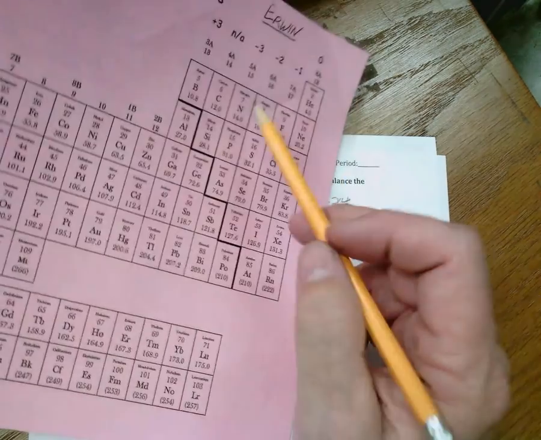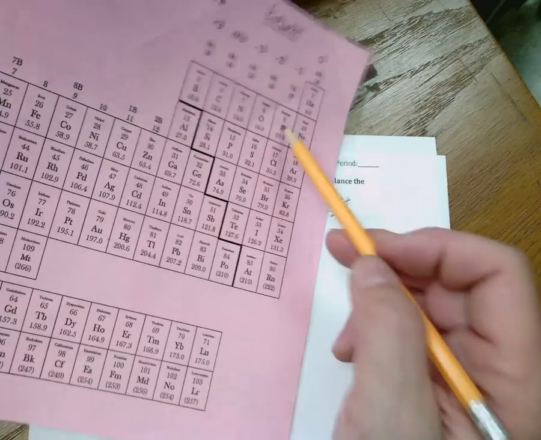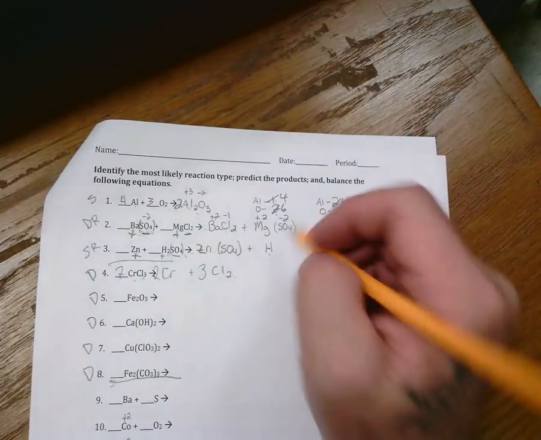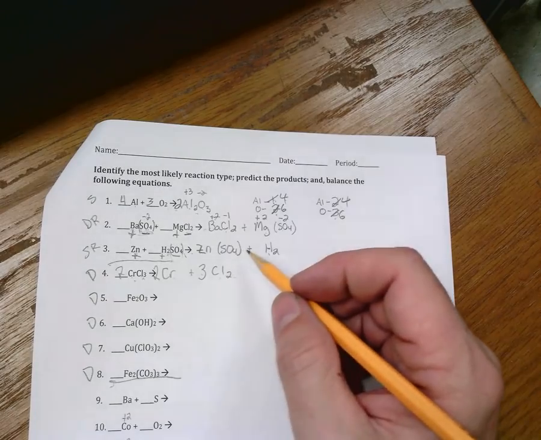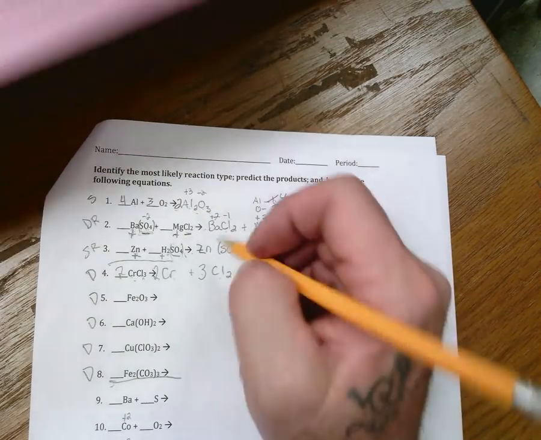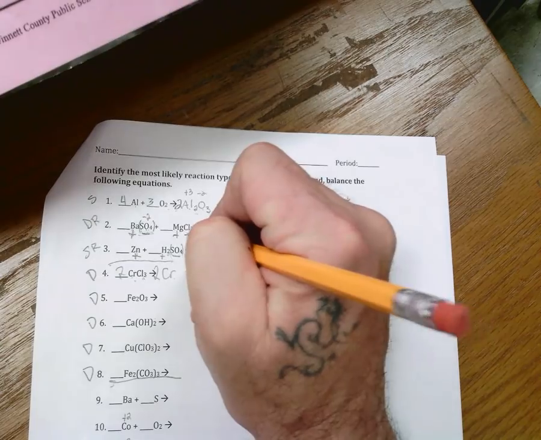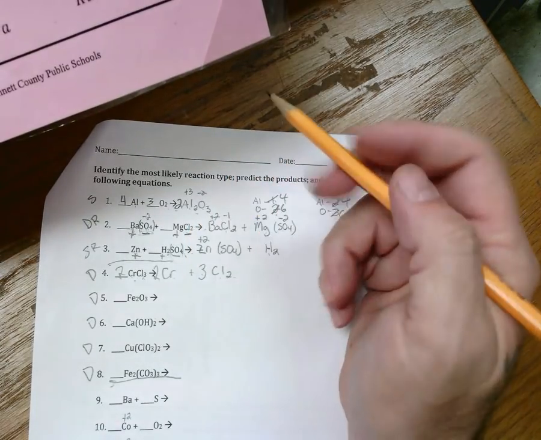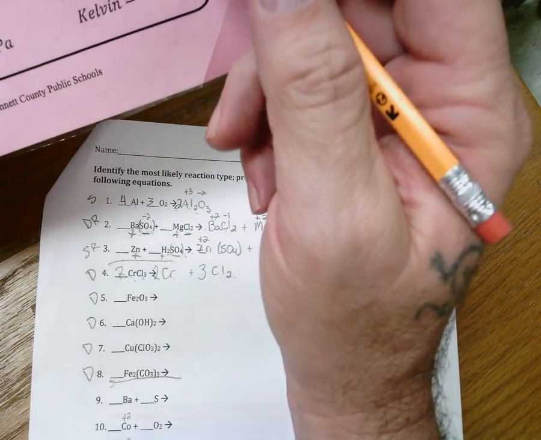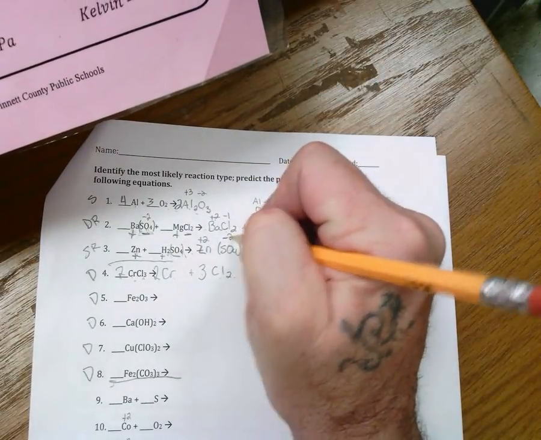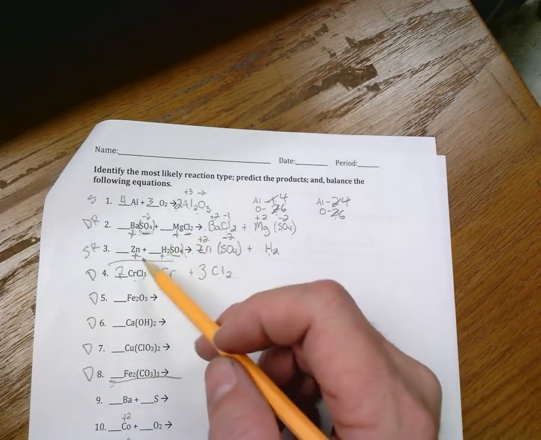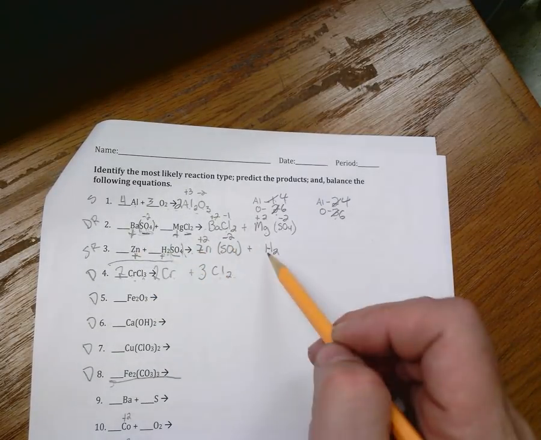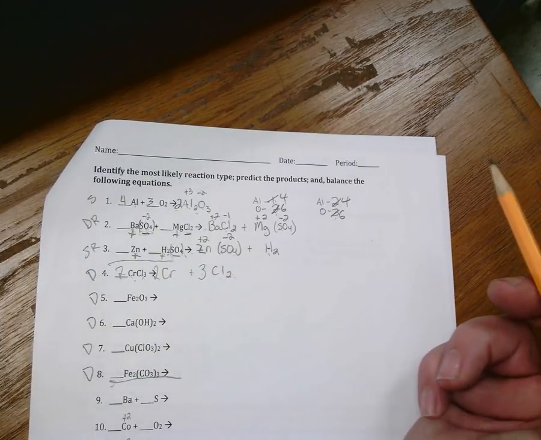And what do we know about diatomics? N2, O2, F2, Cl2, Br2, I2, and H2. H2. Okay. And then we've got some charges that we have to come up with. So zinc is +2. Sulfate, SO4, is -2. And crisscross. And so we're done there. And again, it looks like we're balanced. 1 zinc, 1 zinc. 2 hydrogens, 2 hydrogens. 1 SO4 group, 1 SO4 group. Okay.